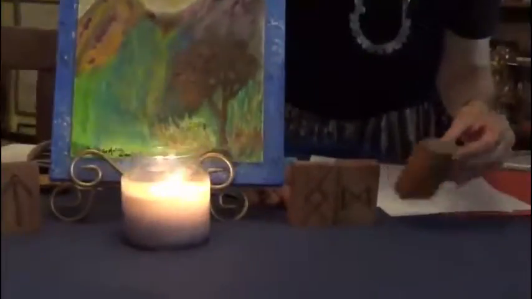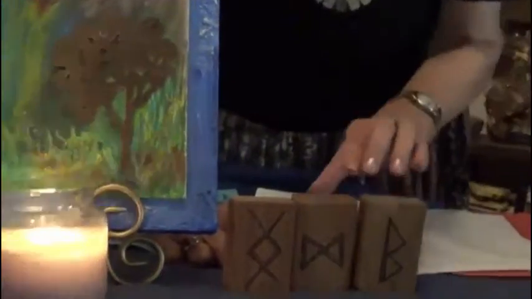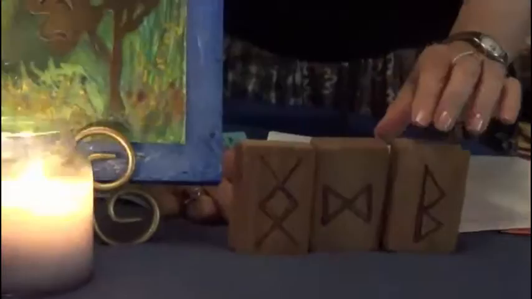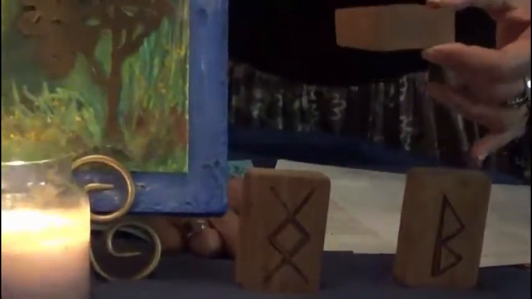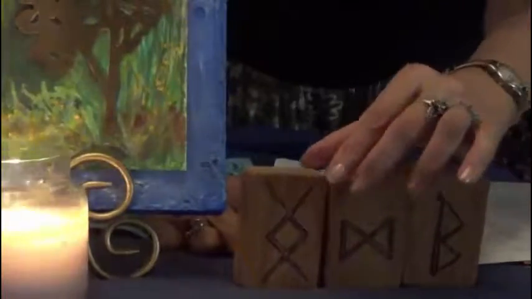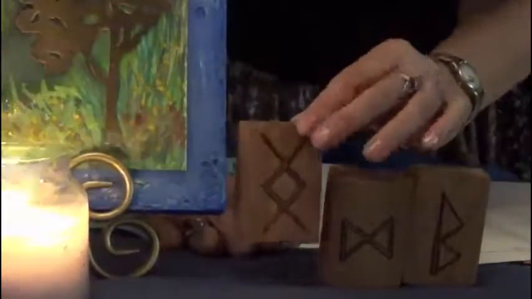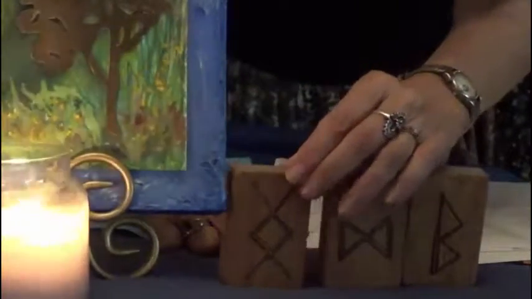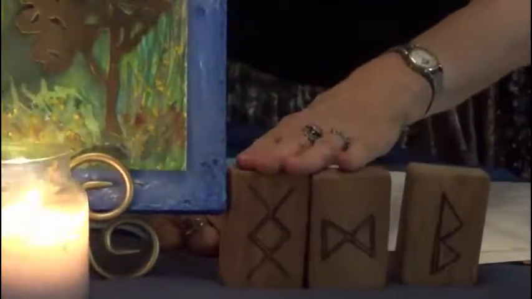This rune, Berkana, has to do with growth. It's cleansing, healing. It relates to the birch tree, which is a bath or sauna herb. And this is the breakthrough rune, kind of like representing that aha moment. And the creativity or fertility rune is here. That would be good for artistry.